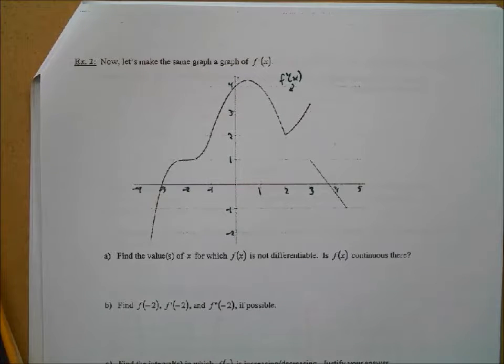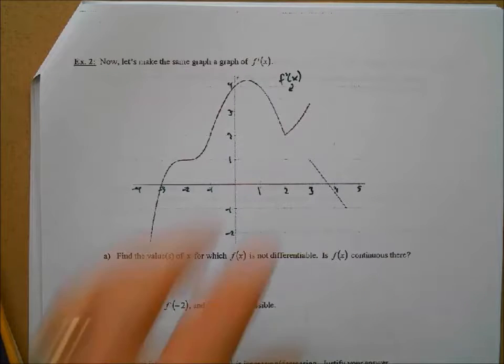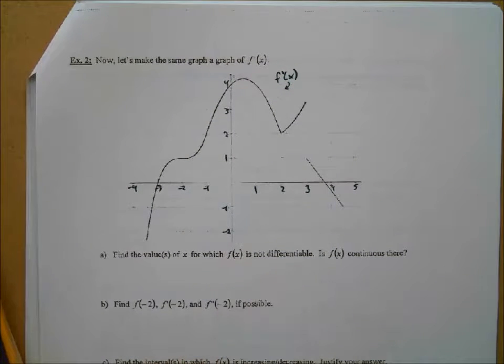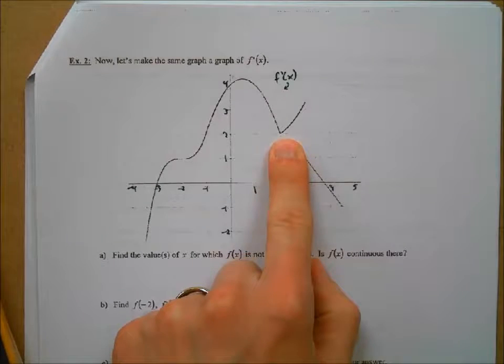Letter A asks, find the values of x for which f of x is not differentiable. Looking at our graph here, where does our derivative, where is the graph having problems? Where are the problems here for our graph? At what point? 2 and 3? Remember, this is the graph of f prime now. And we're asking where is f not differentiable? So in other words, f is not differentiable where f prime is not continuous. So is f prime not continuous at 2? I think it is continuous at 2, right?